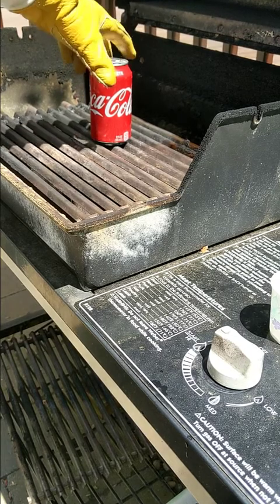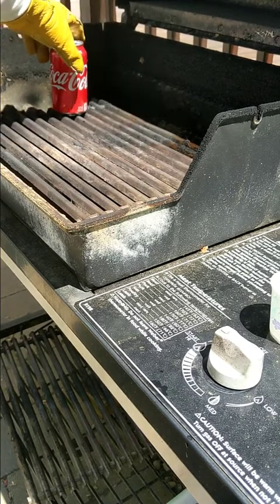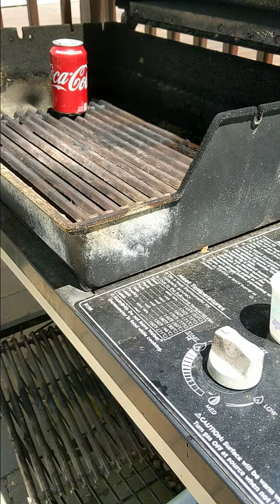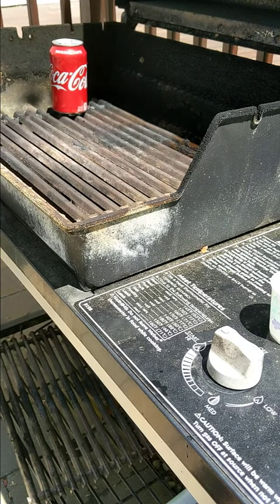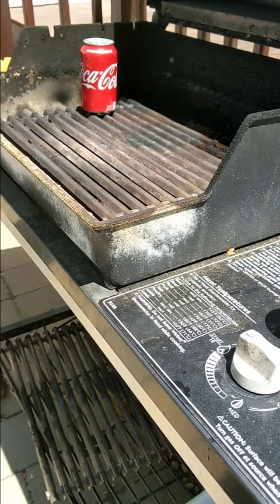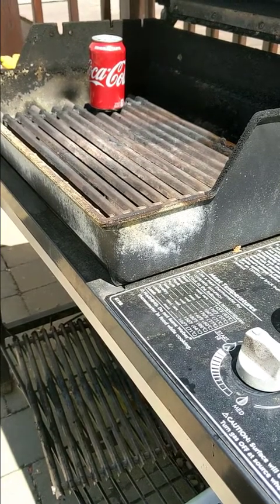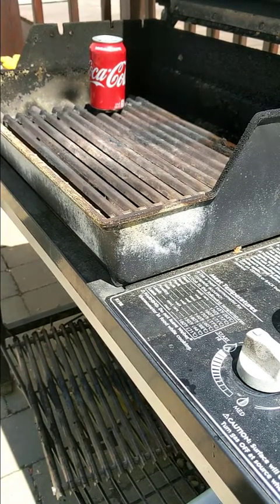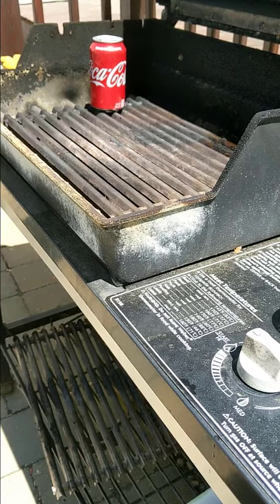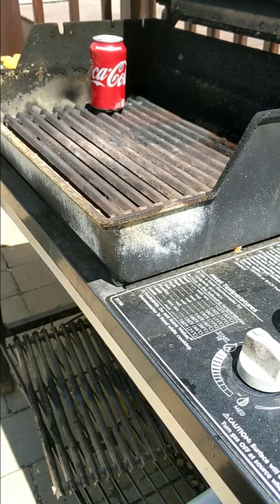Okay, and I'm going to let that sit. I should put it over here because this is a little bit warmer on this side. I'm going to let that go for a minute, and I'm going to cut away for a second, just to let that heat up. The only thing that's going to happen in the next minute or so is that can of Coke is going to heat up. So I'm just waiting for that to happen.